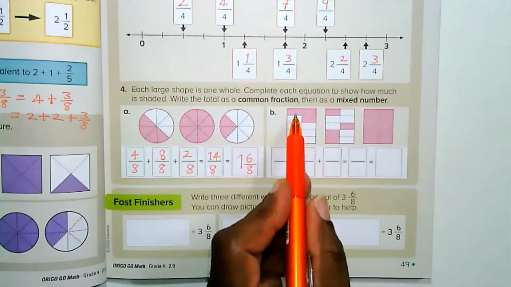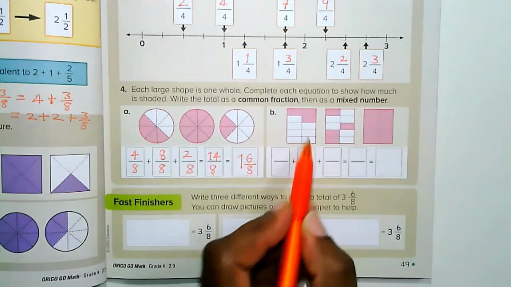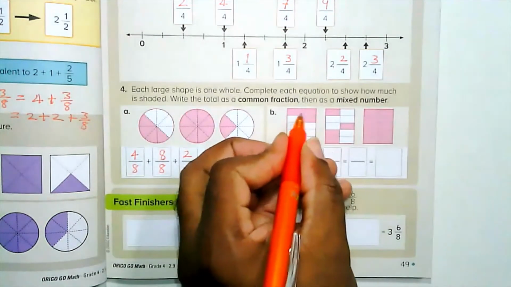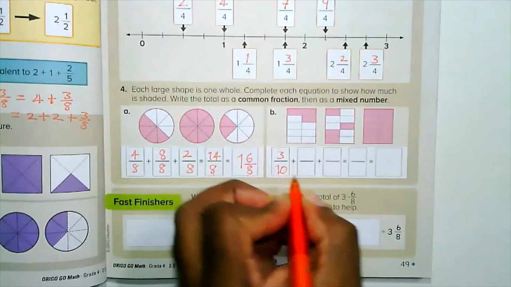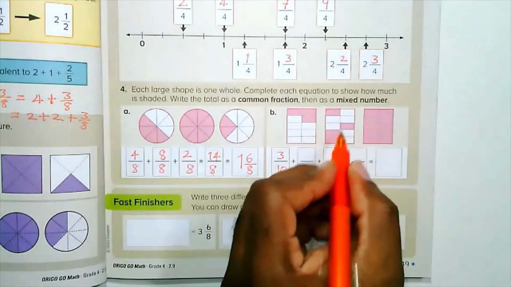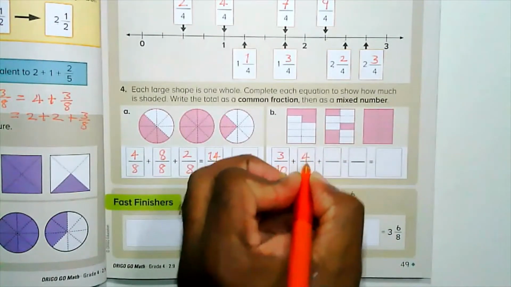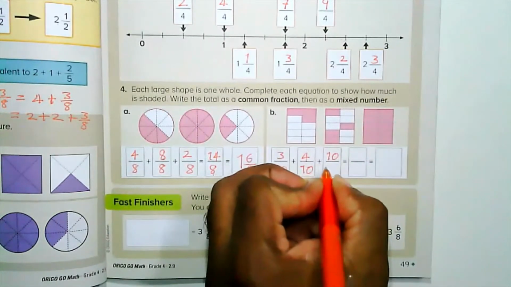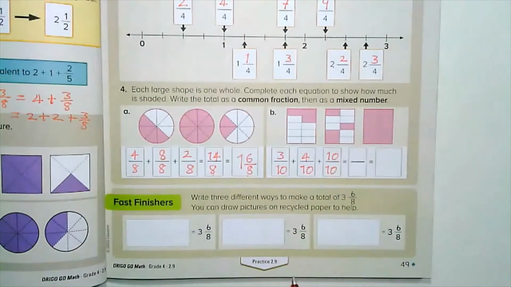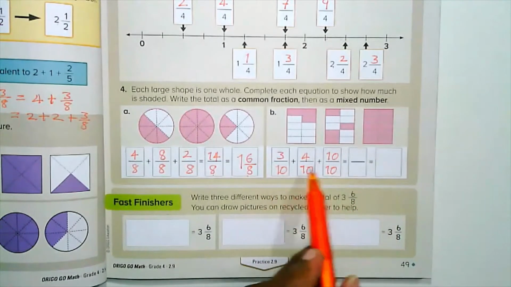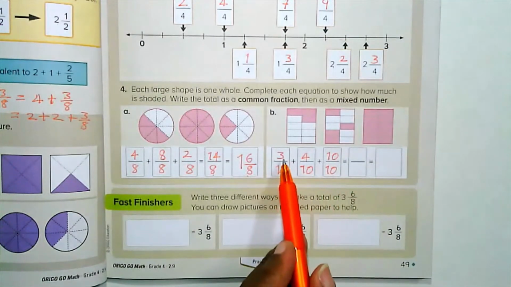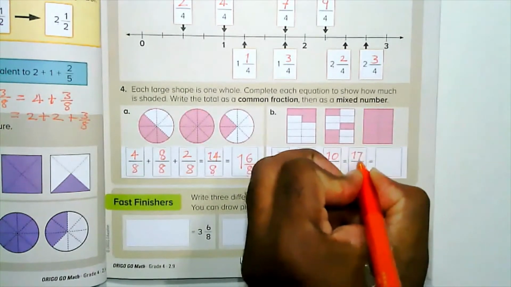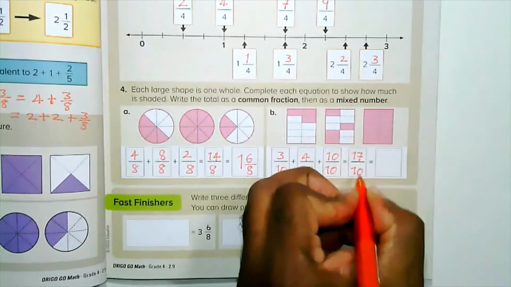This is split into 1, 2, 3, 4, 5. Double 5, that is 10. So 3 parts are shaded, plus 1, 2, 3, 4. 4 parts are shaded, and the whole 10 tenths are shaded. So let's add them up. 3 plus 4, 7 plus 10, 17 tenths are shaded.